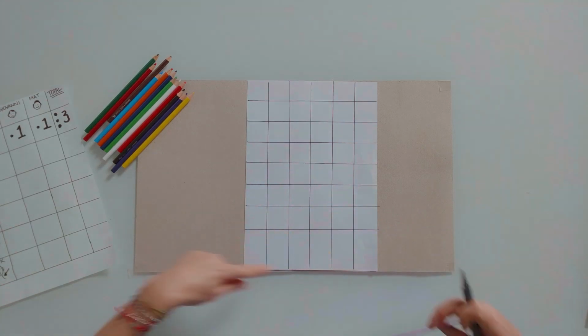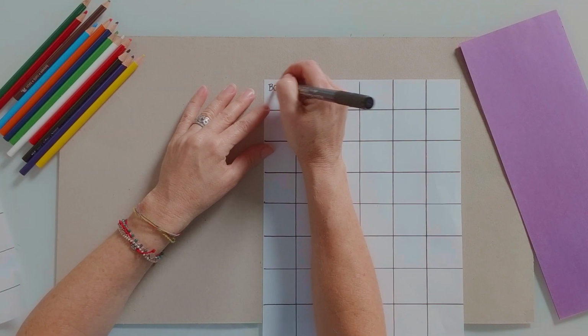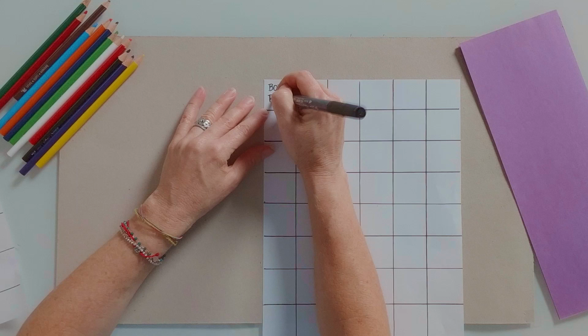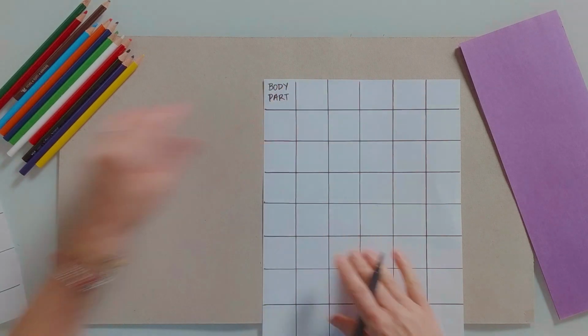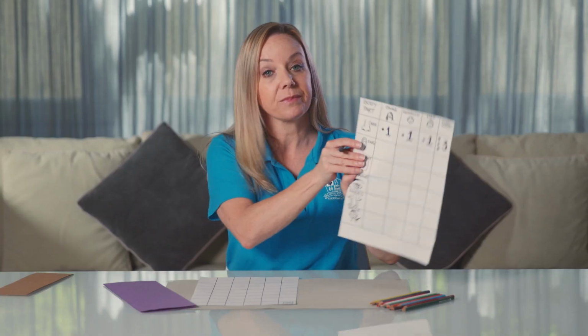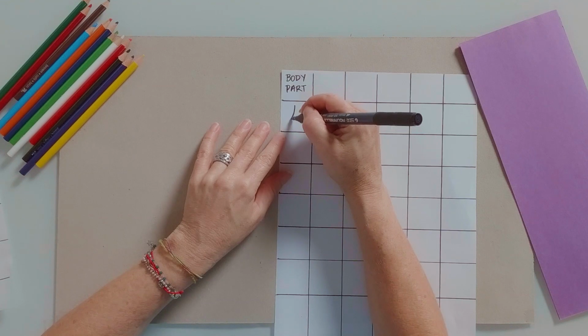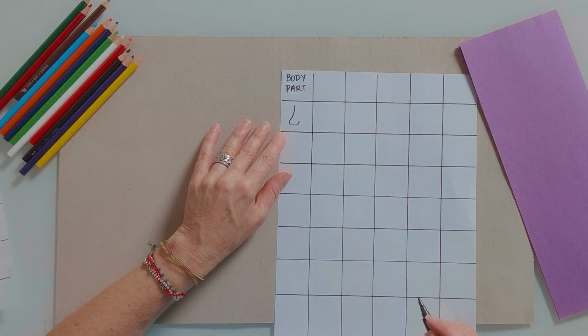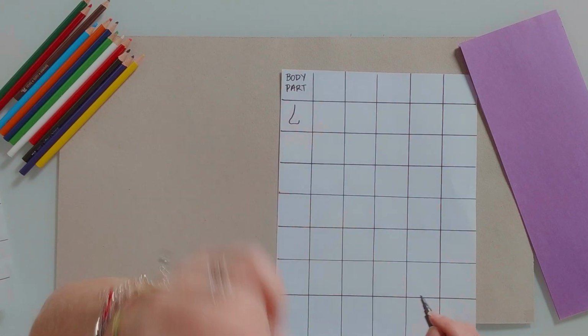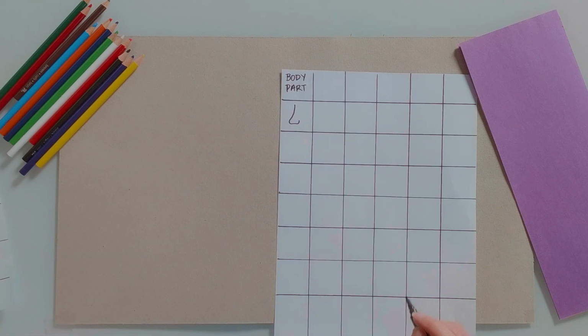Now I have an extra down here, so if you wanted to add another body part, you could add something else that we're not gonna add. All right, so on the very top, this is gonna say body part. All right, so as you can see in mine, the first one I did is the nose. So you can draw a nose. You can draw a simple nose just like this. And if you want to write nose on it, you can, or you can just leave it like that.